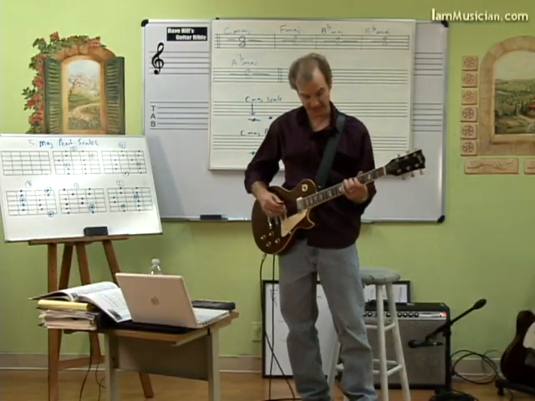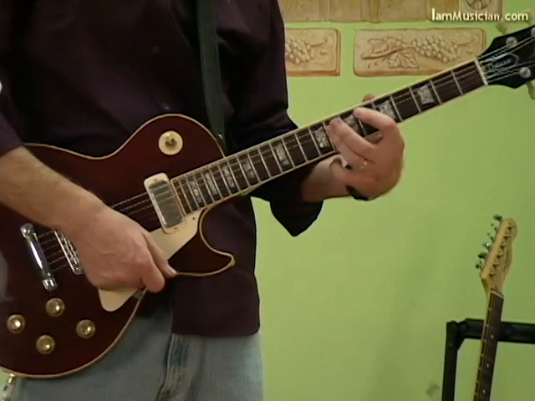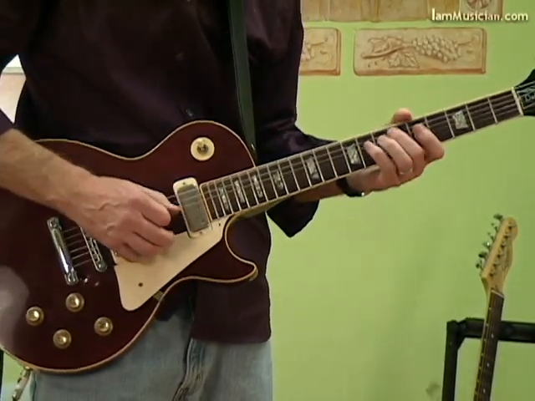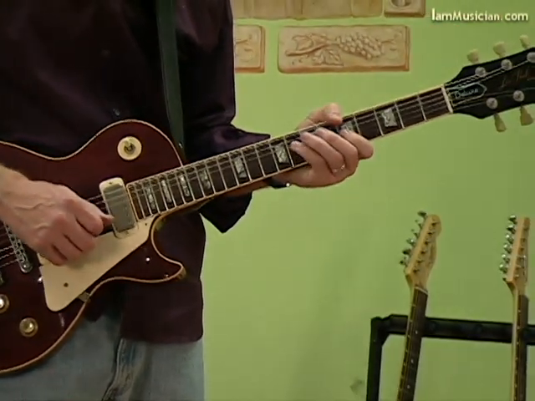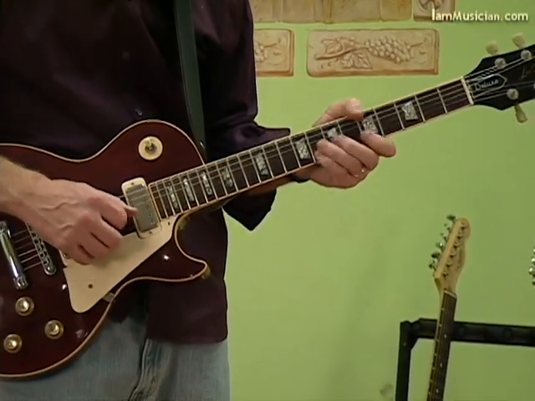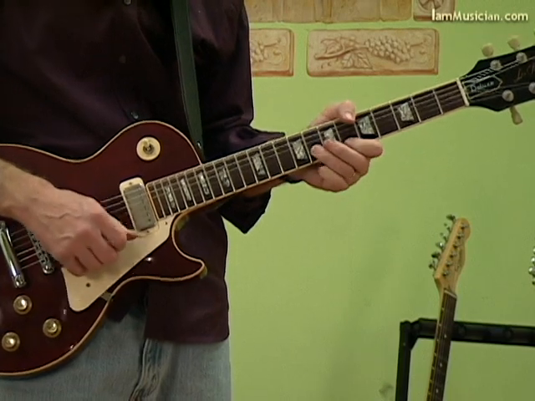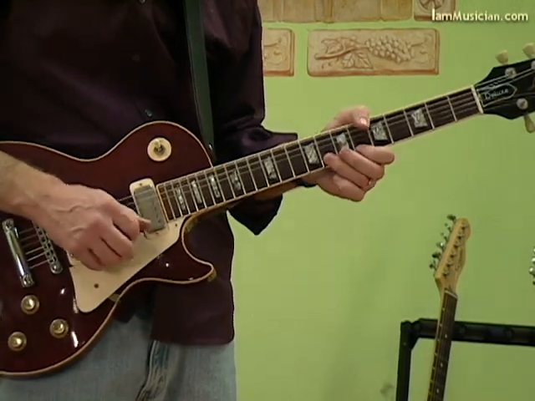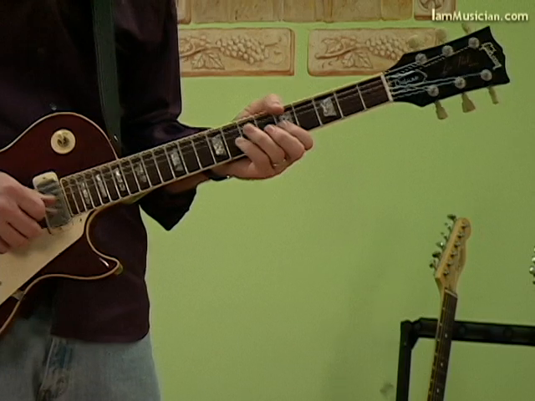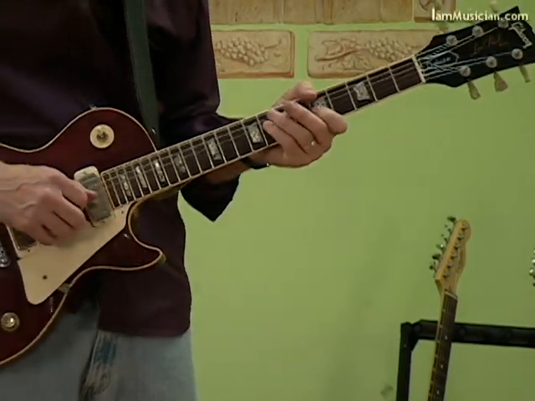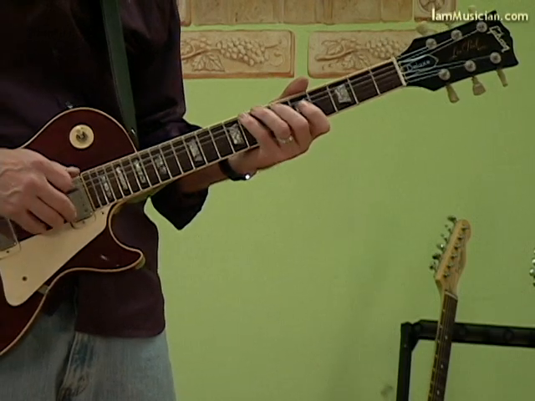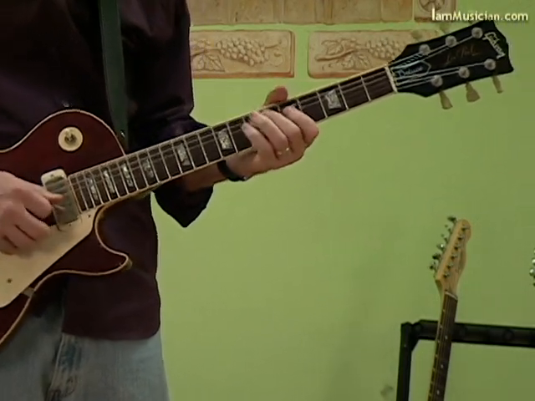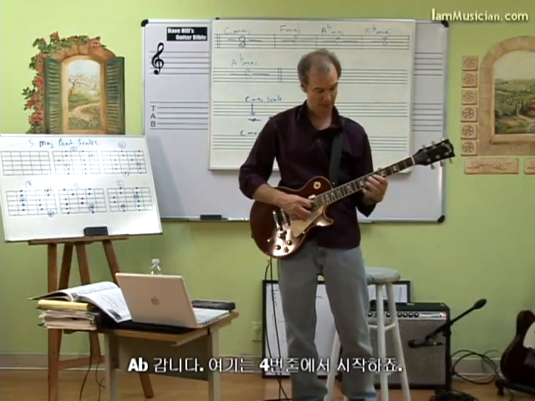Then we're going to go to E flat. We go up a 4th. 3, 4. A flat. Here we go.